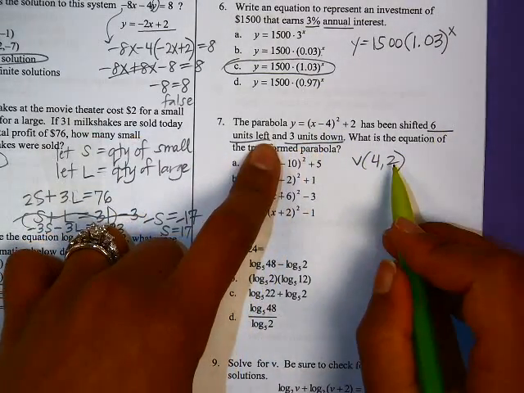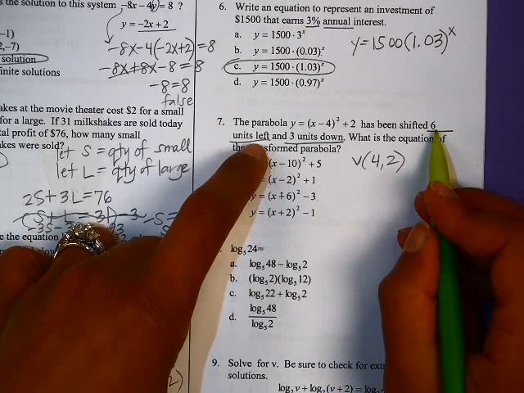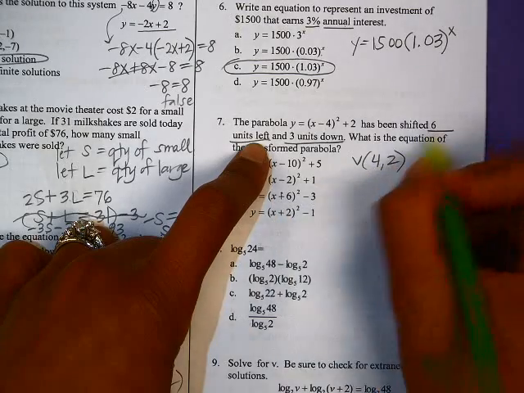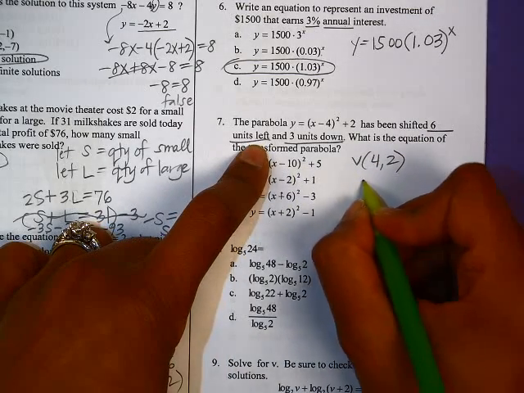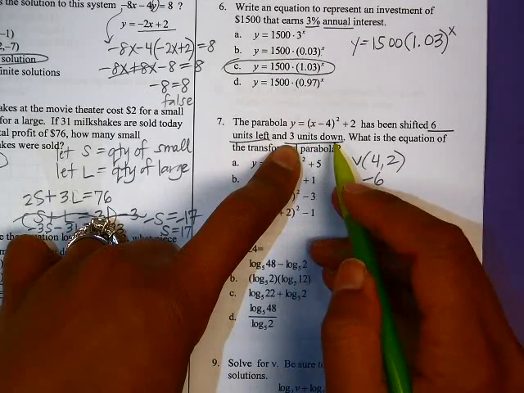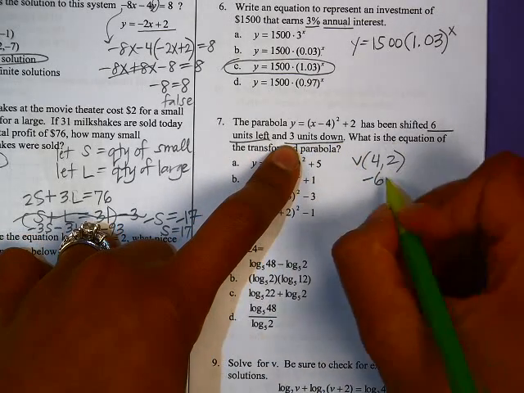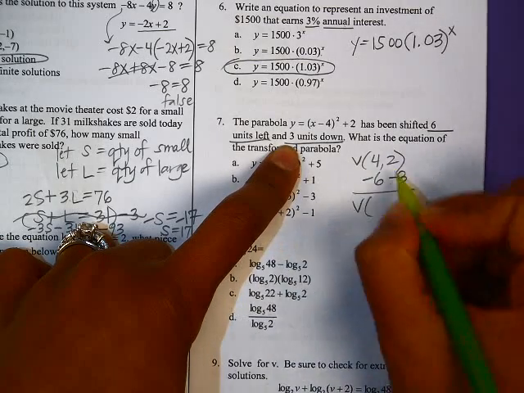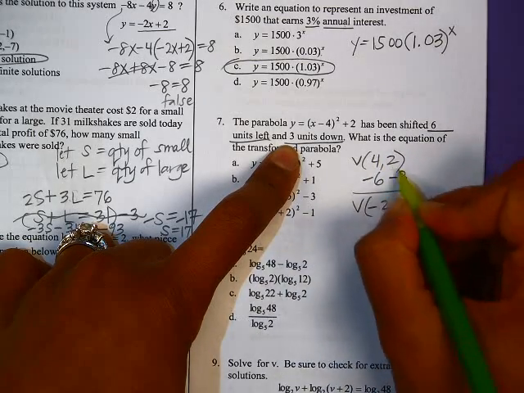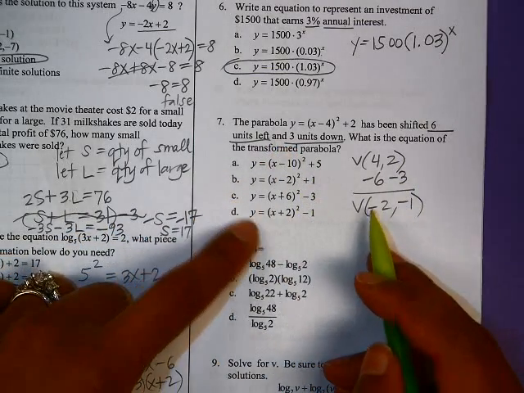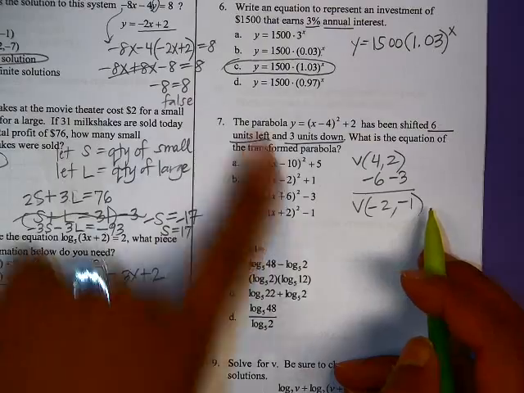If we shift the vertex of the parabola 6 units left, we would subtract 6 from the x value, because left and right is in the x direction. And if we shift the parabola 3 units down, we would go -3 in the y direction. Our new vertex: 4 minus 6 is -2, 2 minus 3 is -1. We need to figure out which of these equations has a vertex at (-2, -1).